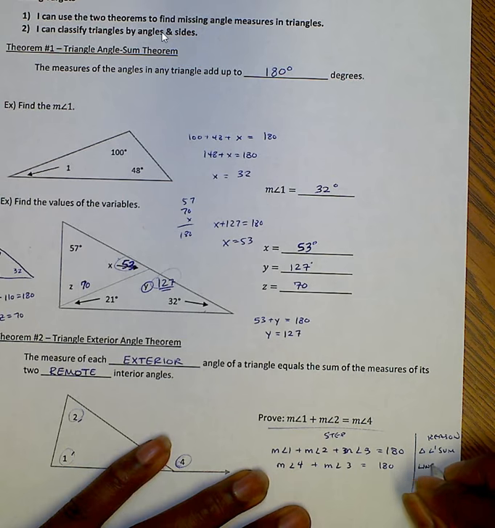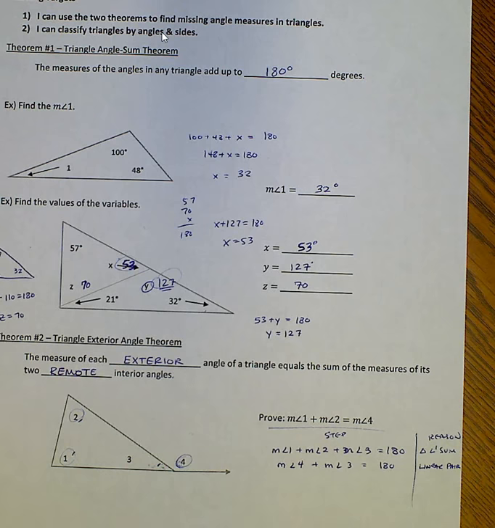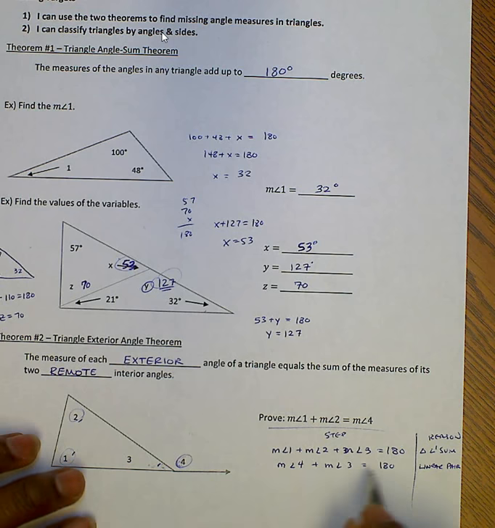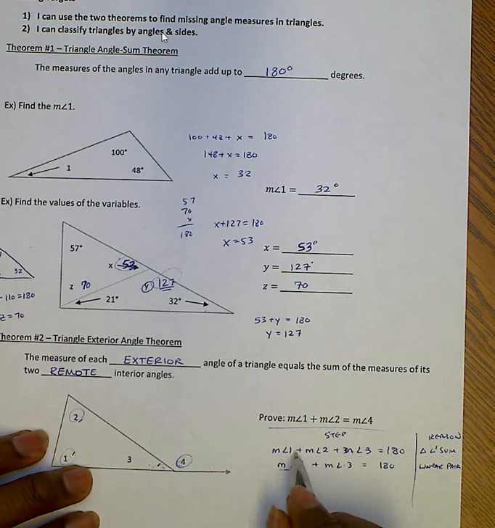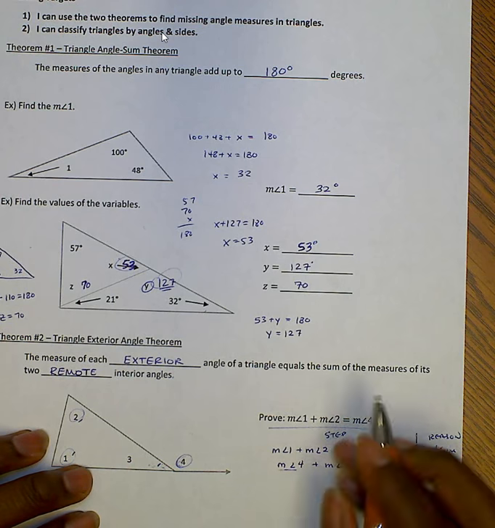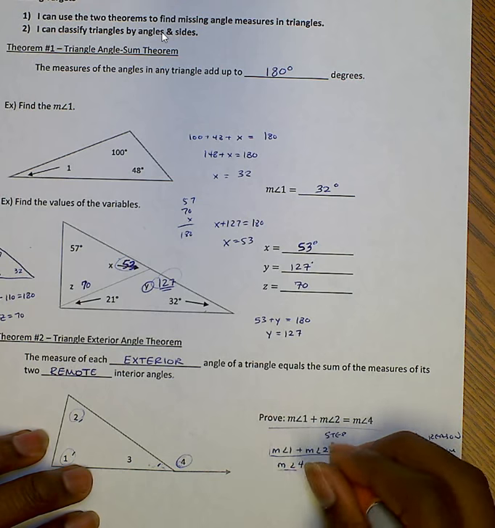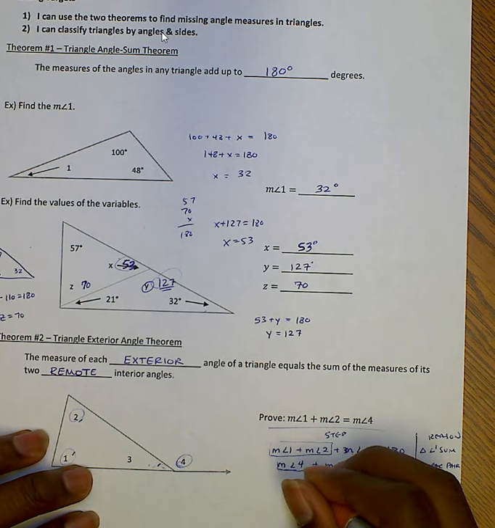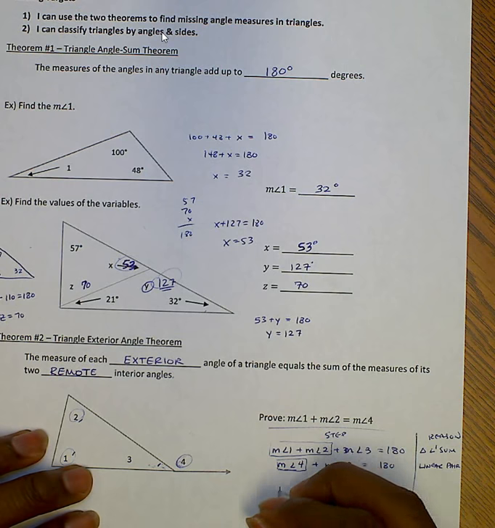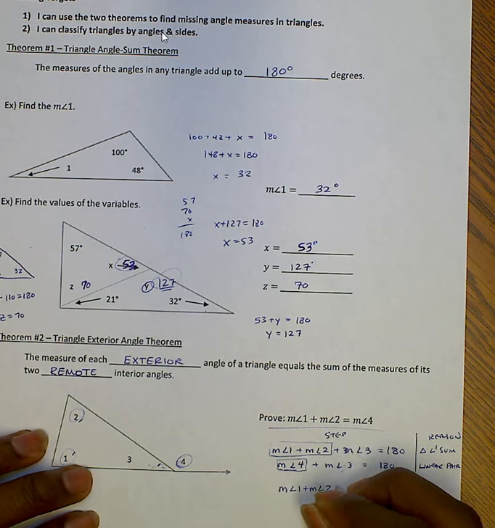Or you could say they're supplementary, that's fine. But now, since I have two things that add up to 180, measure of angle 1, measure of angle 2, measure of angle 3, and measure of angle 4 and measure of angle 3, what I see here is that actually, these two things must have the same value. So I can say the measure of angle 1 plus the measure of angle 2 equals the measure of angle 4.